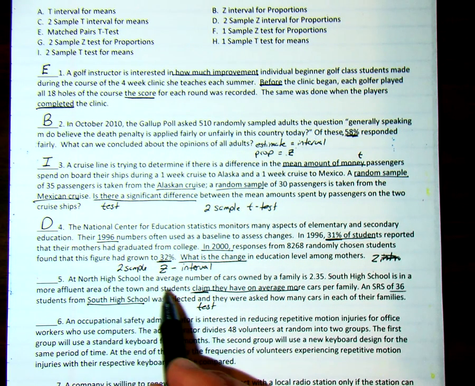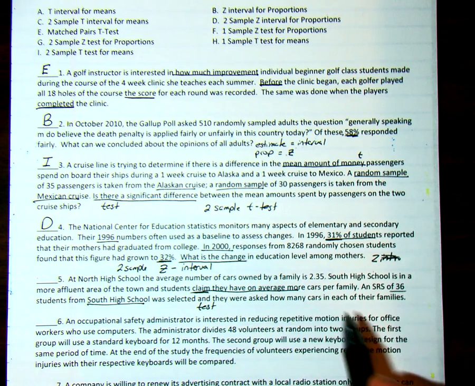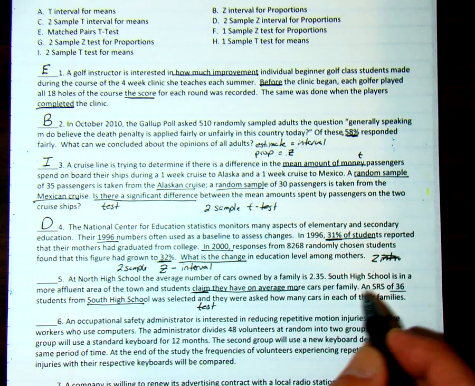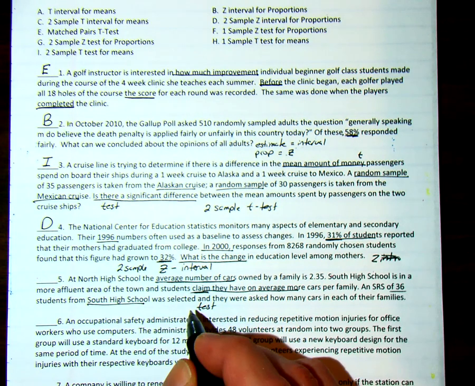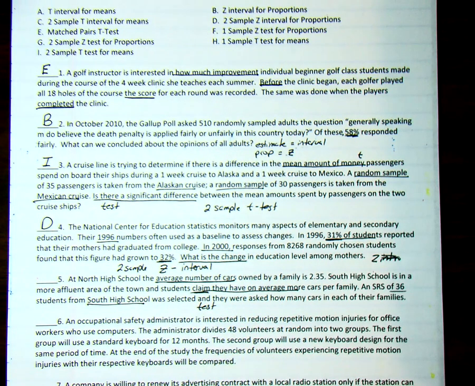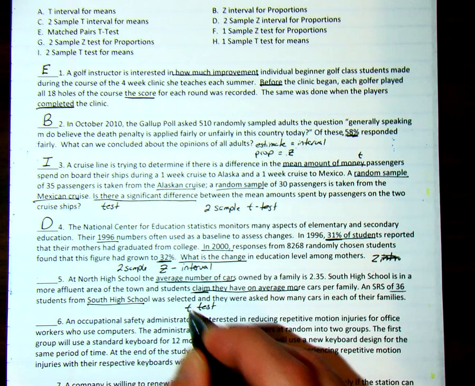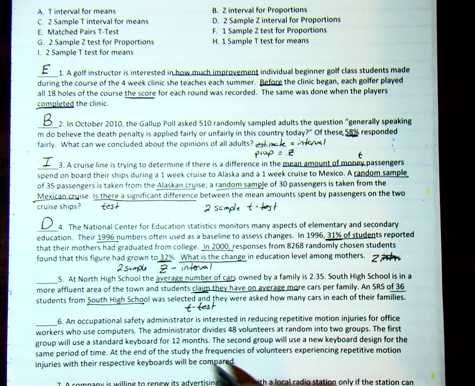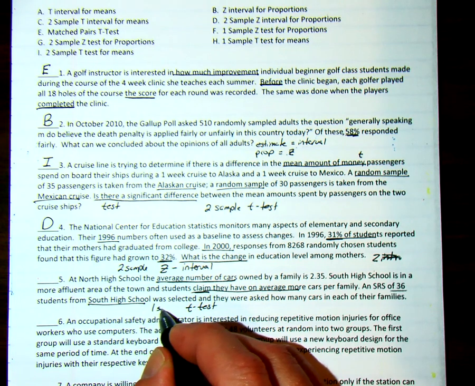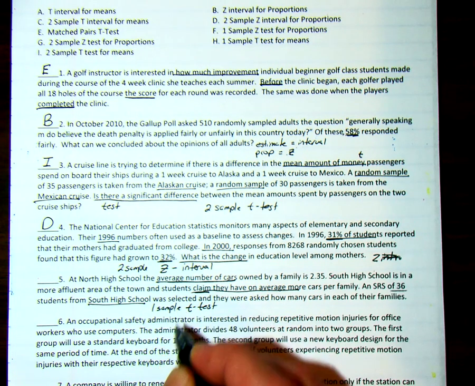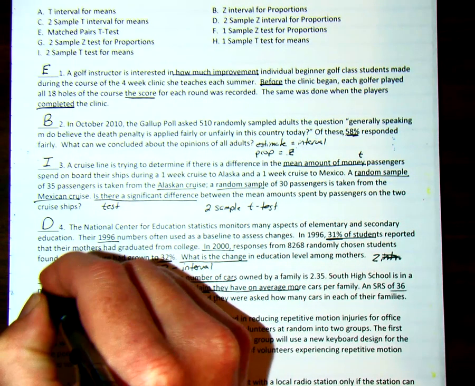We just had a known value from North, so we only had one sample. And because we're talking about the average number of cars, that's going to make this a t-test, and we had one sample. So this should be our one sample t-test, and that is H.